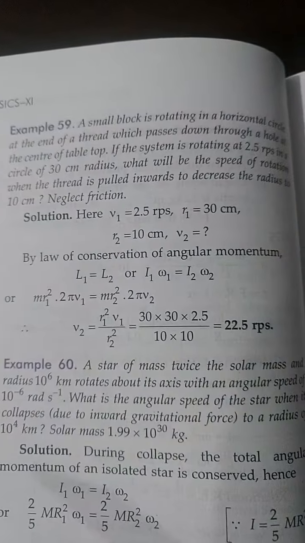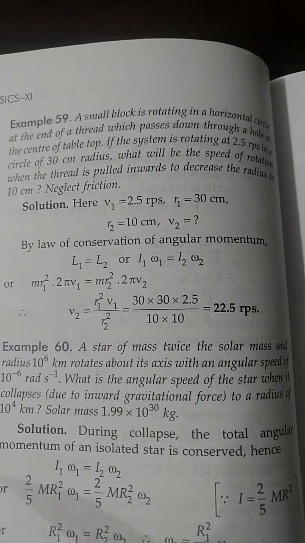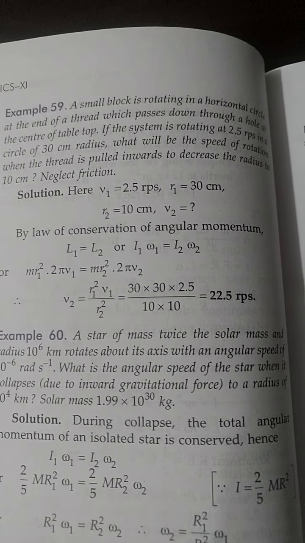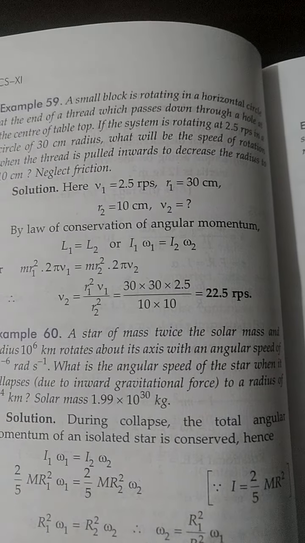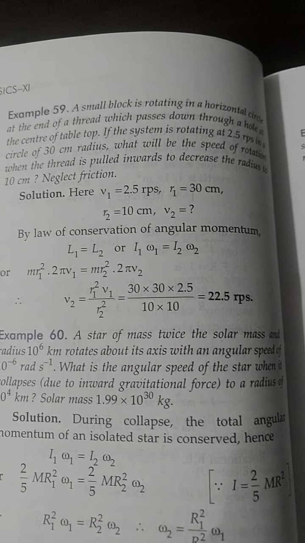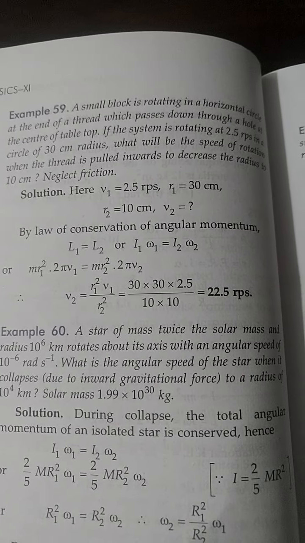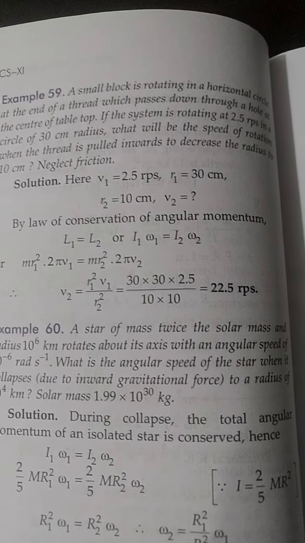So what will be the speed of rotation when the thread is pulled inwards to decrease the radius from 30 to 10 centimeter? So here I will find the angular momentum. As I know the formula of angular momentum, L is equal to I omega. To get the value of omega, I have been given the value of frequency.